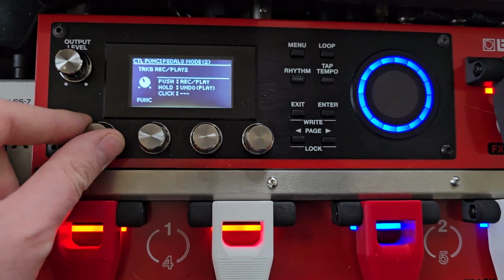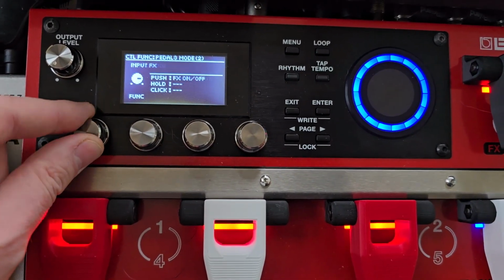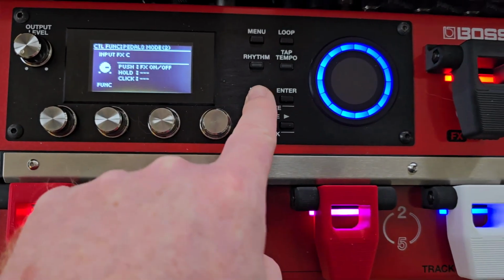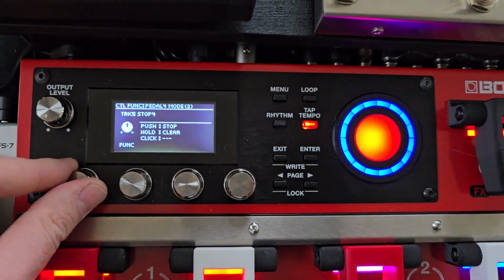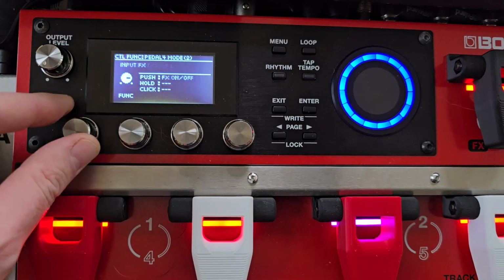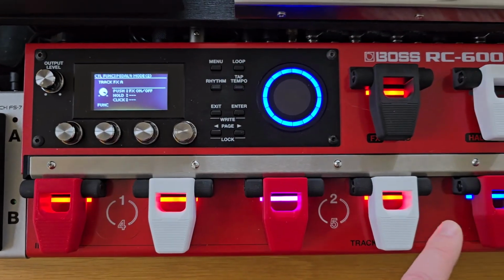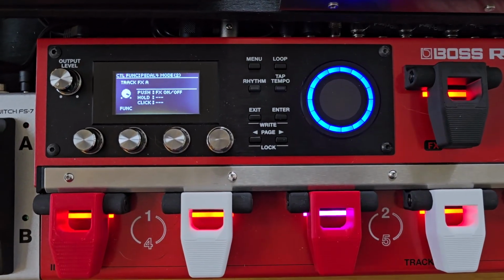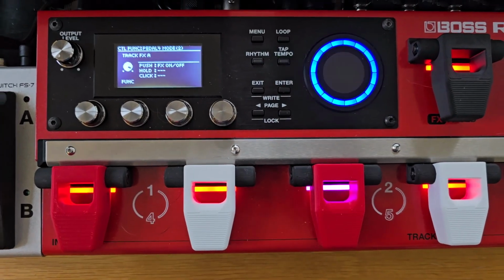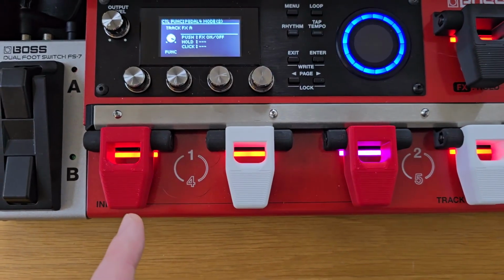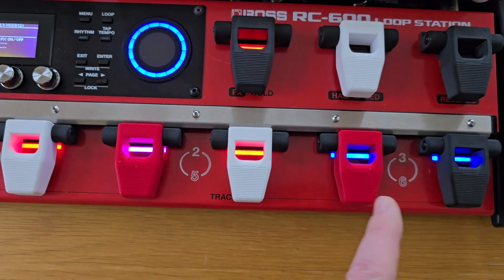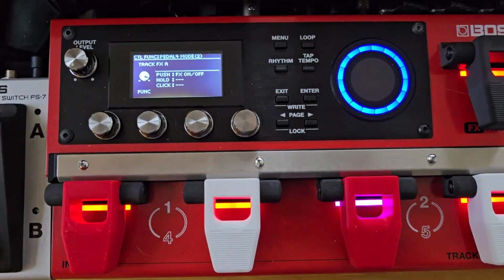Again, pedal number 3, we're now on input effect C. Pedal number 4, we are on track effect now because we're just going to use the track effects. If you intend to use pedal number 4 as input effect D, you can also do that as well. But just to keep things simple, we've got input effects A, B and C and track effects A, B and C on mode number 3.